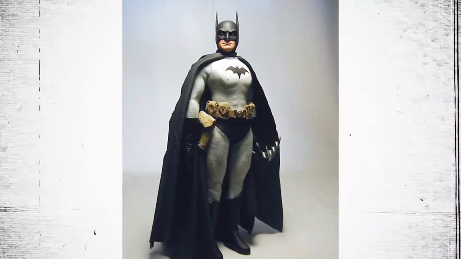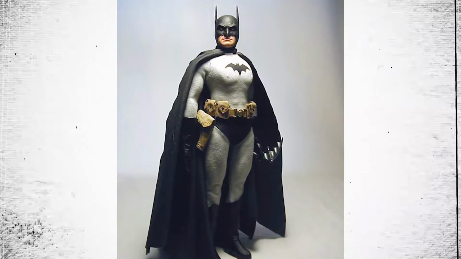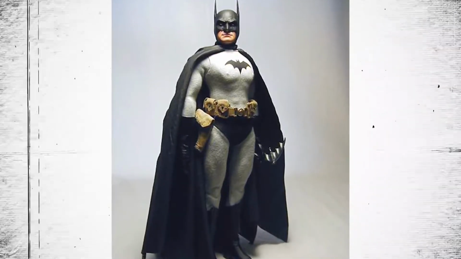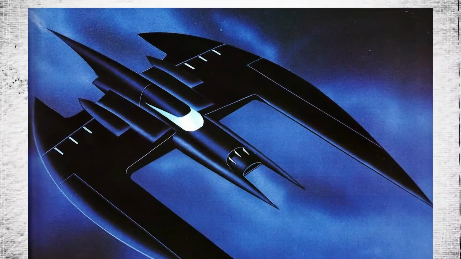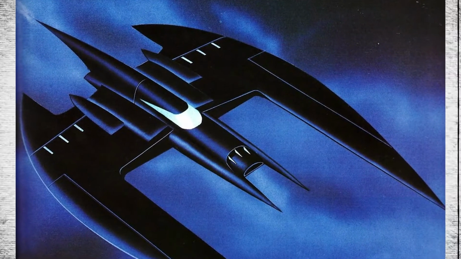Batman's characteristic utility belt was introduced in Detective Comics #29, July 1939, followed by the boomerang-like Batarang and the first Bat-themed vehicle, the Batplane, in #31, September 1939.